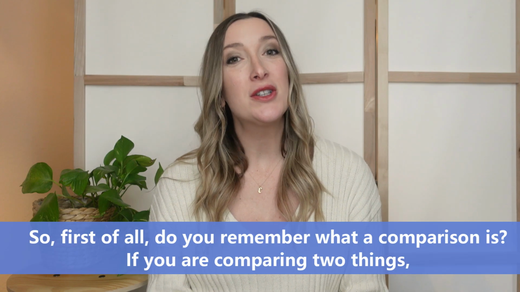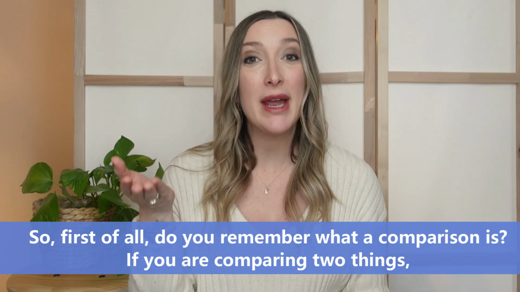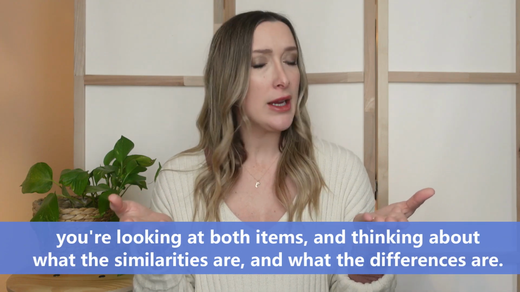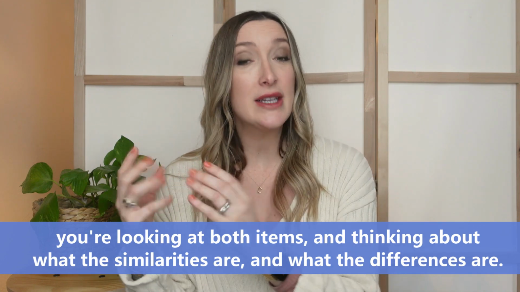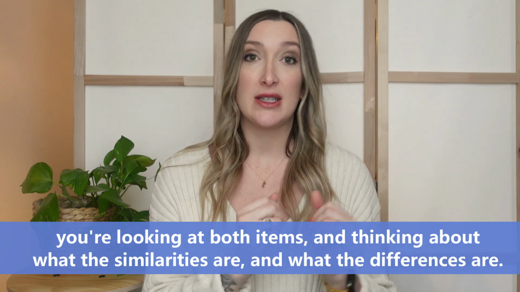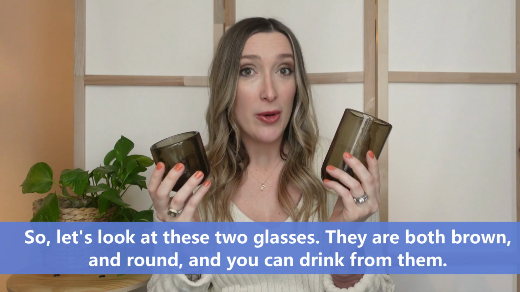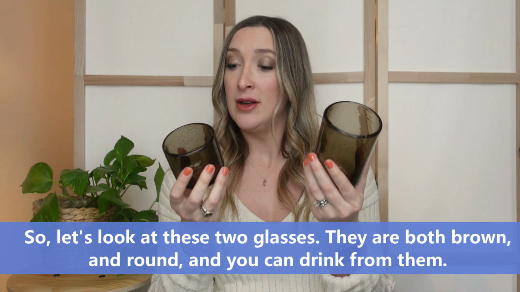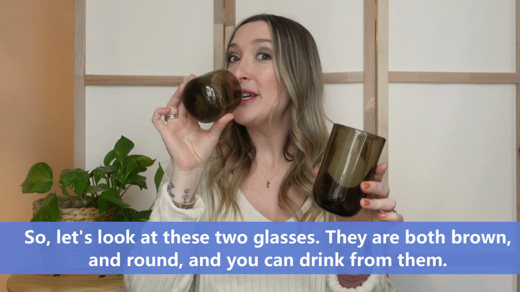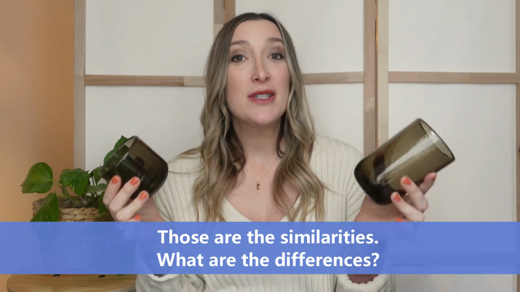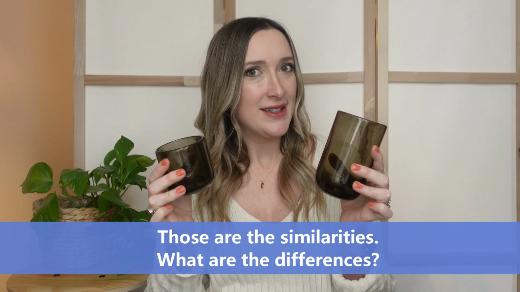So, first of all, do you remember what a comparison is? If you are comparing two things, you're looking at both items and thinking about what the similarities are and what the differences are. So let's look at these two glasses. They are both brown and round, and you can drink from them. Those are the similarities. What are the differences?